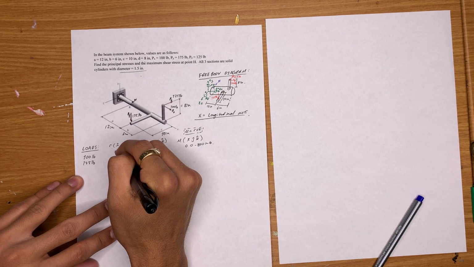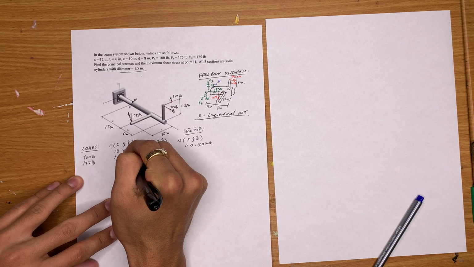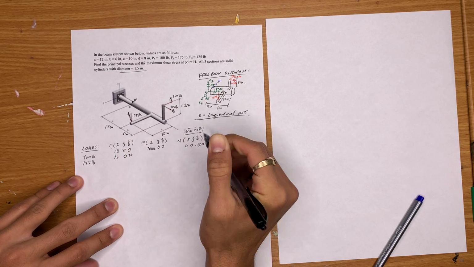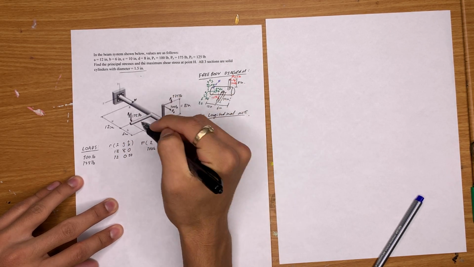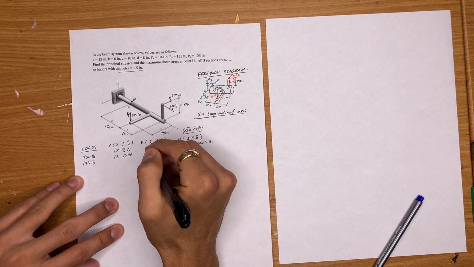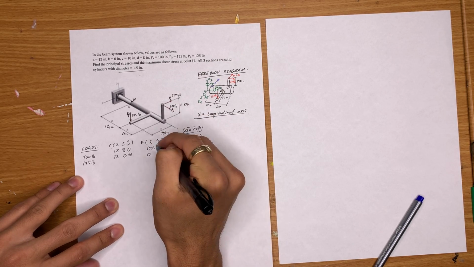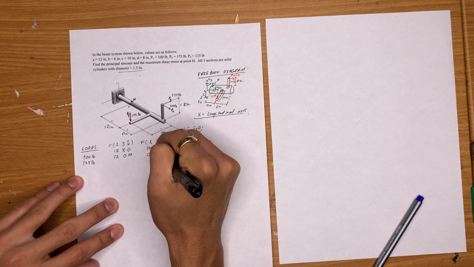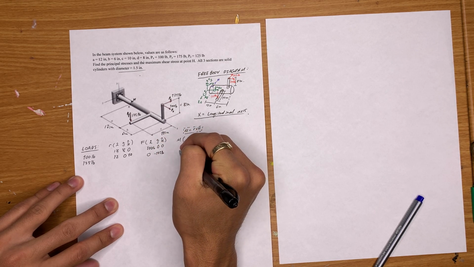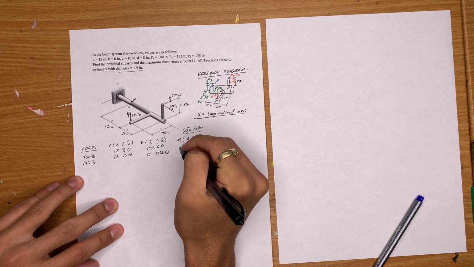So this is going to be 12, 0, 10, because it doesn't move in the Y at all. It's not positioned in the Y at all. The force is going to have 0 in the I component. It's pointing down, so it's going to have a negative 175 pound J component and 0 Z component.